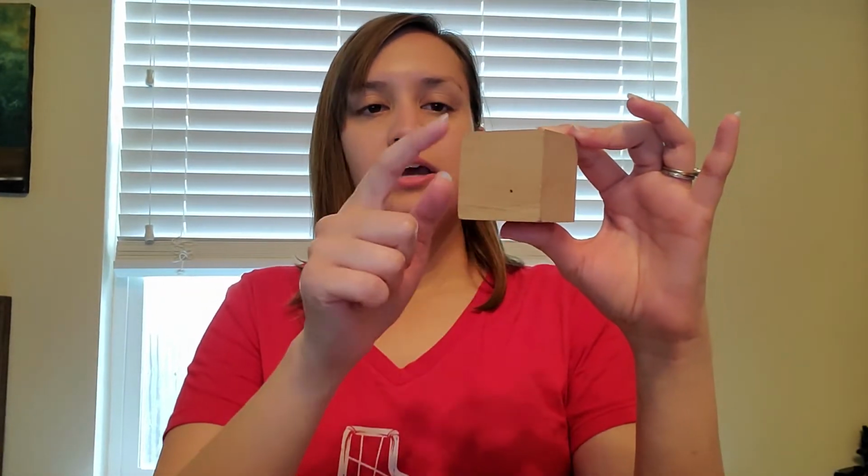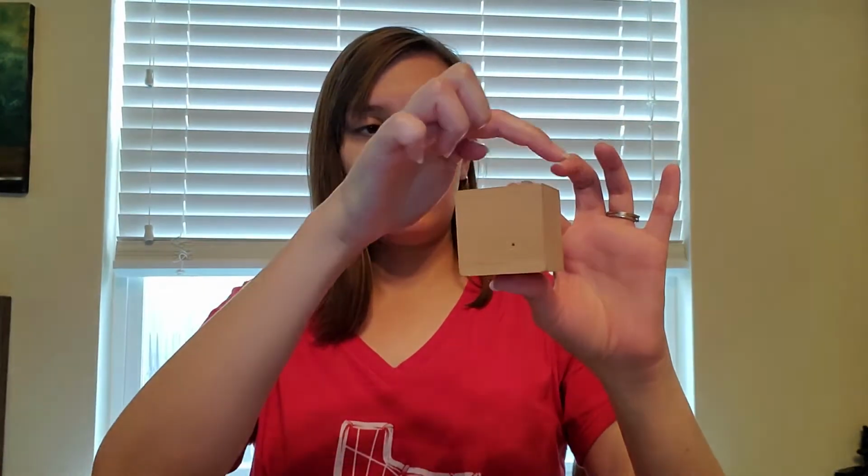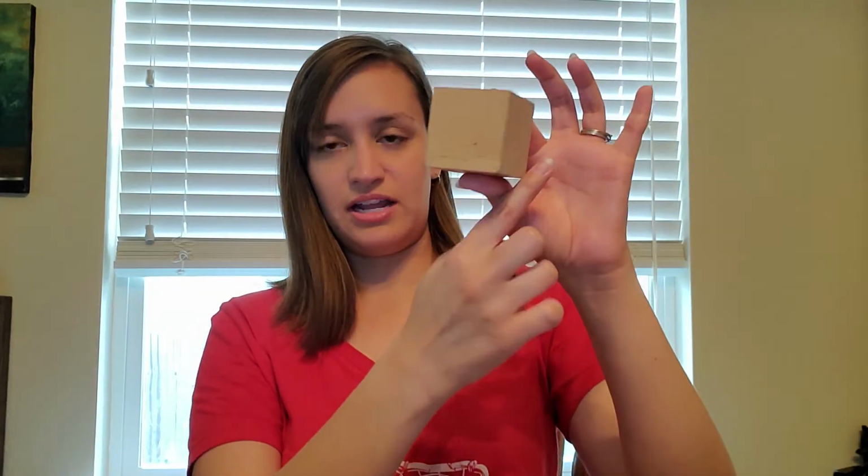And the pointy corners are like on a regular 2D shape. It's a pointy vertice. So 3D shapes also have pointy vertices. 1, 2, 3, 4, 5, 6, 7, 8. A cube has 8 pointy vertices. An example of a real-world object that is the shape of a cube would be a block, like what you would stack and play with.